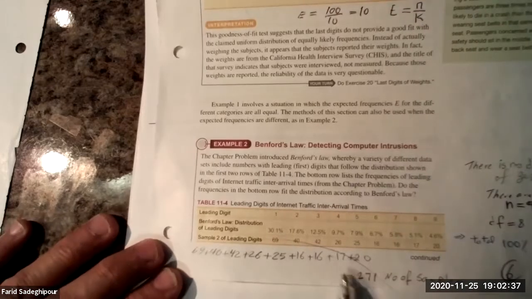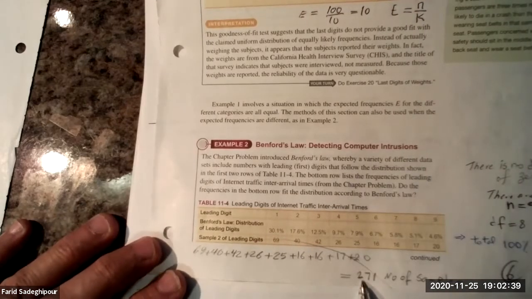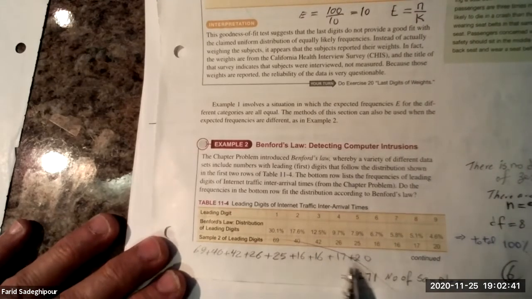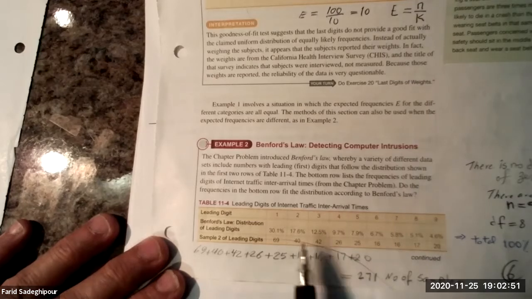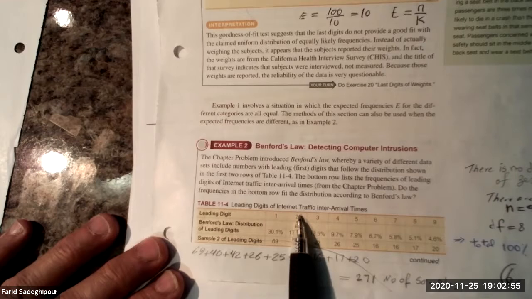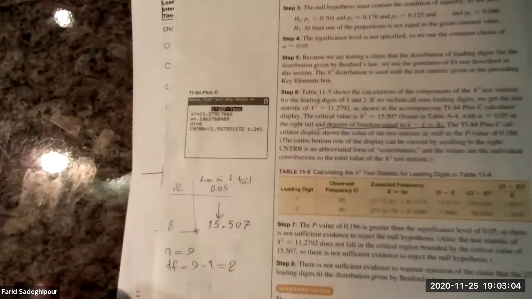So what I do is, we measure the weight of 271 people, right? So Benford claimed that out of these 271, 30.1% of them, if you take 30.1% of this number, that would be your expected frequency. Or if you take 17.6% of this number, that would be digit 2. Or for digit 3, if you take 12.5% of that, that would be digit 3. And he just showed a couple of them here because it takes a long time to do the calculation.